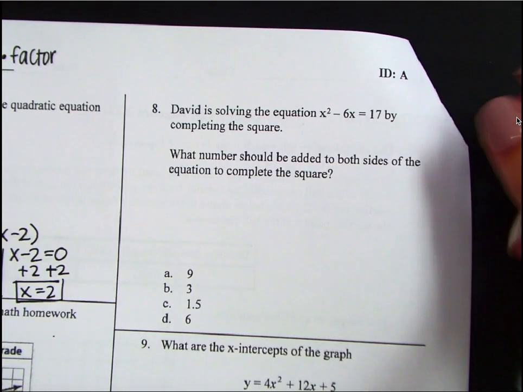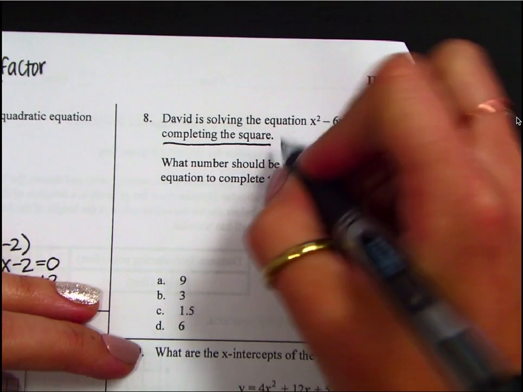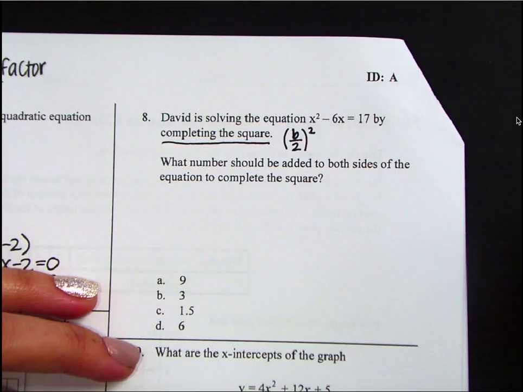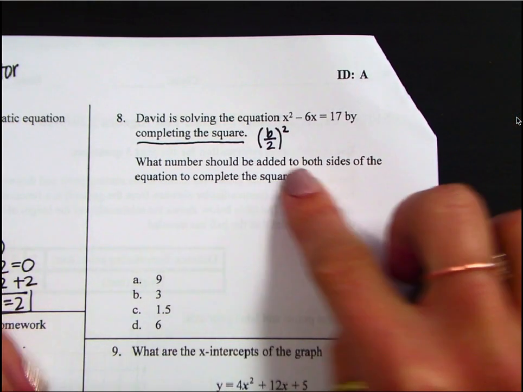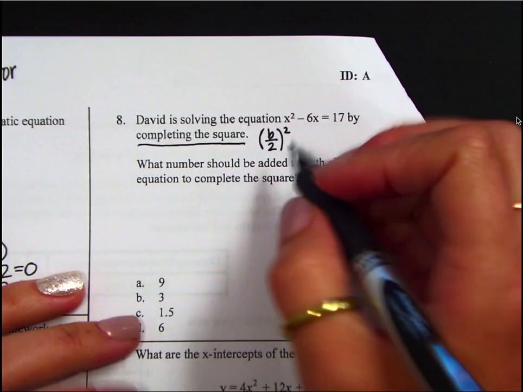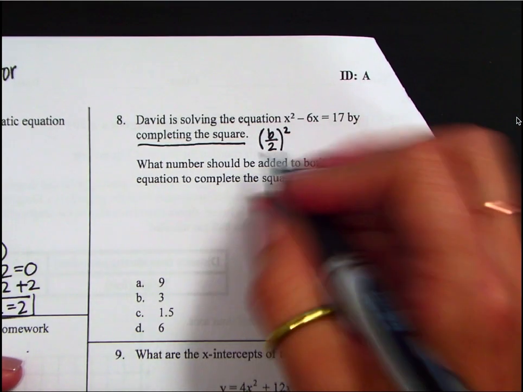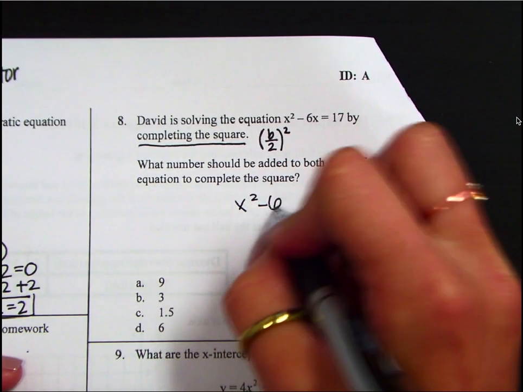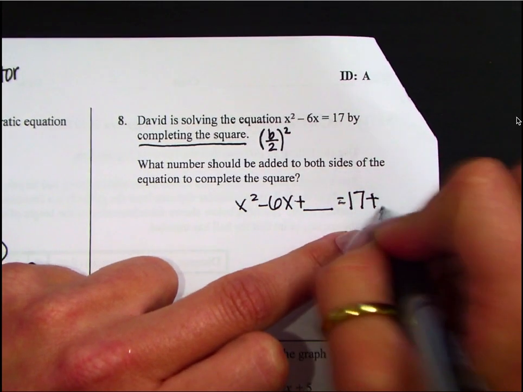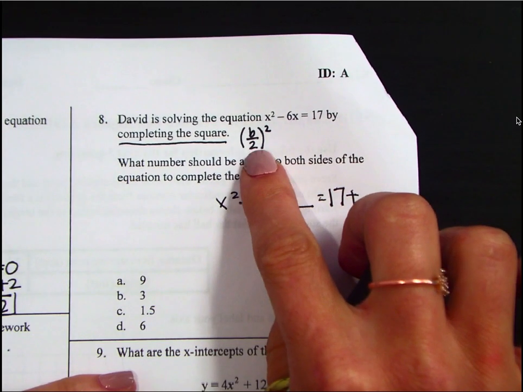David is solving the equation by completing the square. So remember, completing the square, we're going to be using b divided by 2 squared somewhere. Okay, what number should be added to both sides of the equation to complete the square? So when we're completing the square, again, we wrote it right here, the number that we add to both sides of the equation to create that perfect square trinomial is b divided by 2 squared.